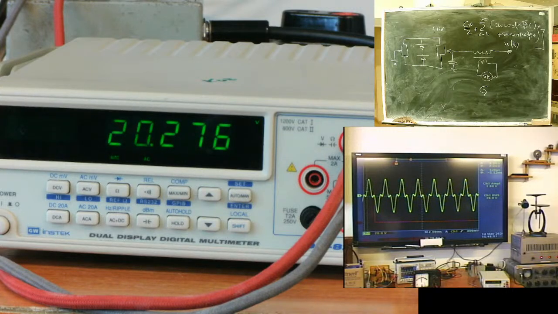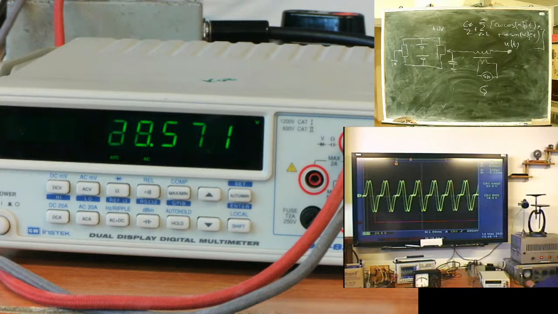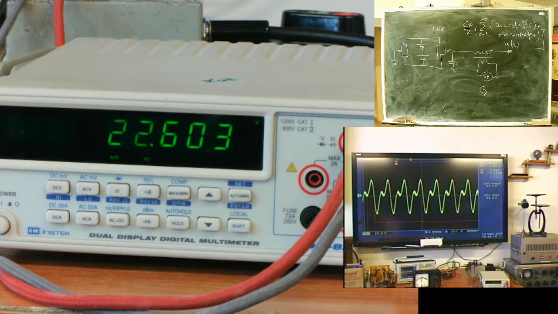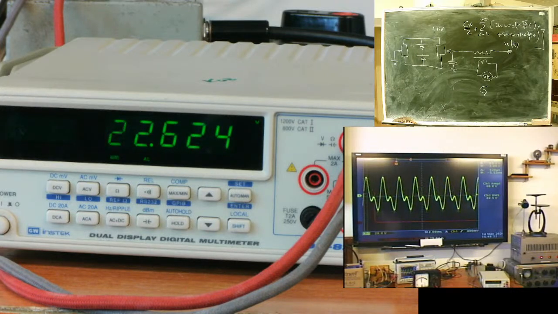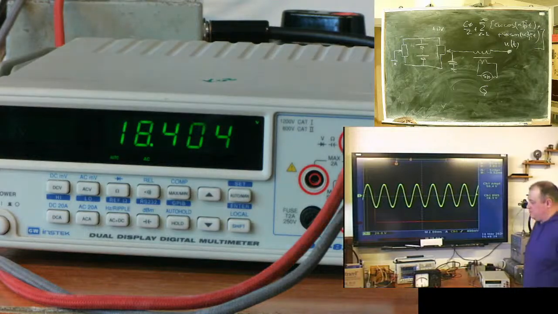So there is a bit of difference, but it appears to work fine. Second harmonic. 22.6. It's good.